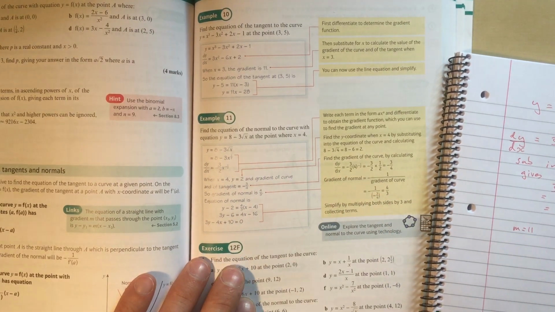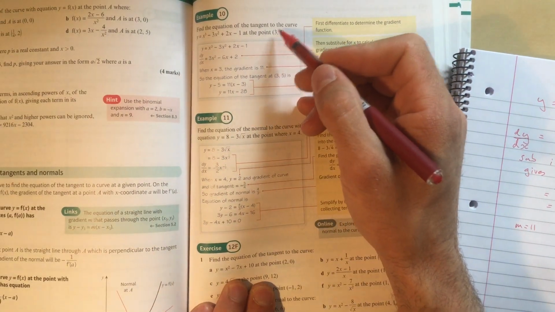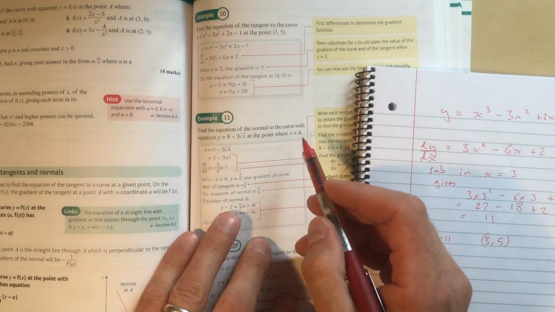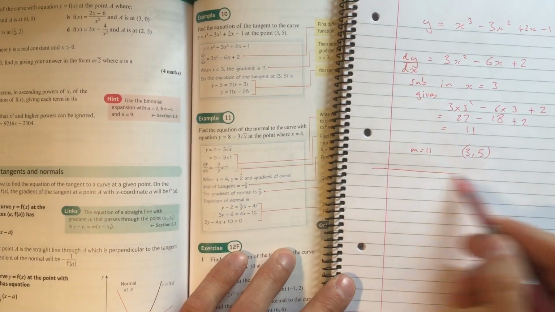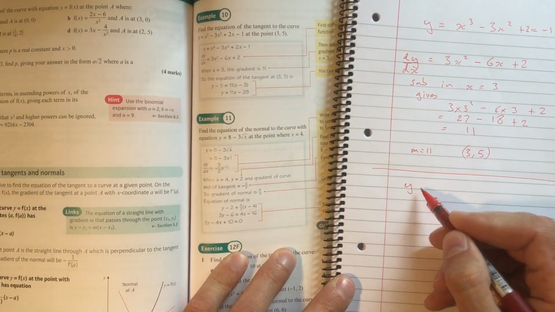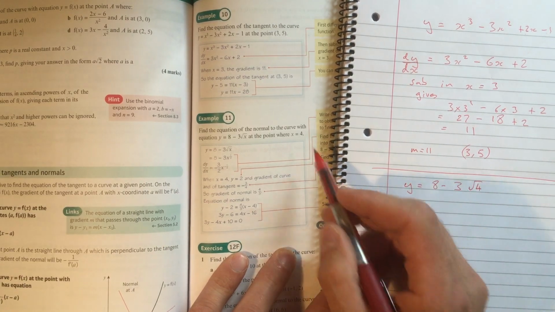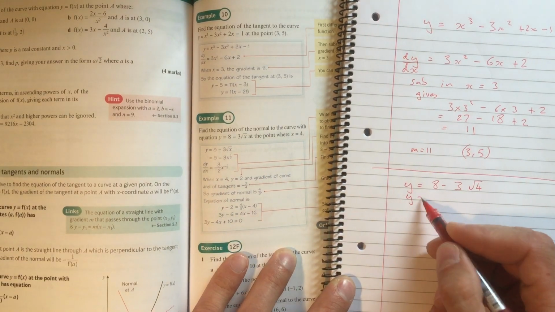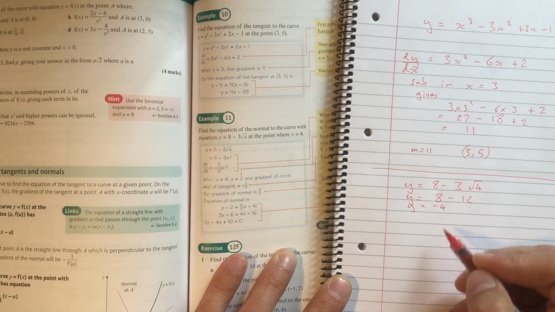Okay, well, at the point when x equals 4, they've not given us the point. In example 10, they gave us the point. At this point, they've only given us the x coordinate. How do we find the y coordinate? Well, the point that we're talking about is on this curve. So the y coordinate equals 8 minus 3 times the square root of the x coordinate. Just substitute the 4 into the equation. So y equals 8 minus 12, so y equals minus 4.